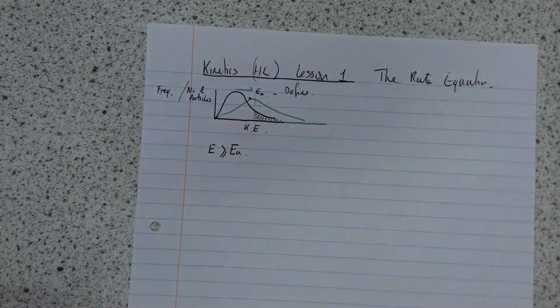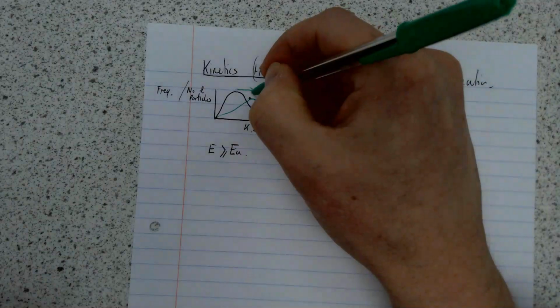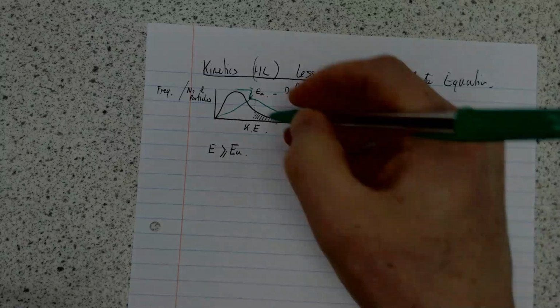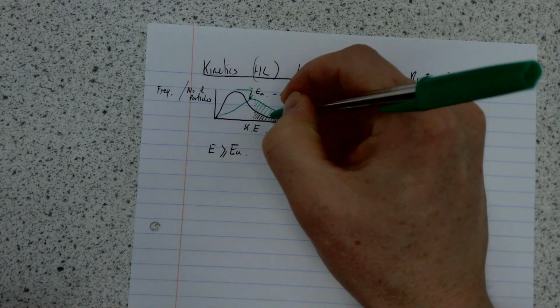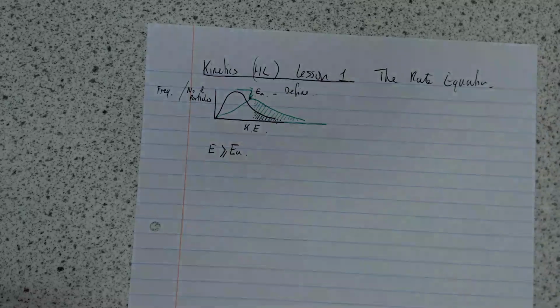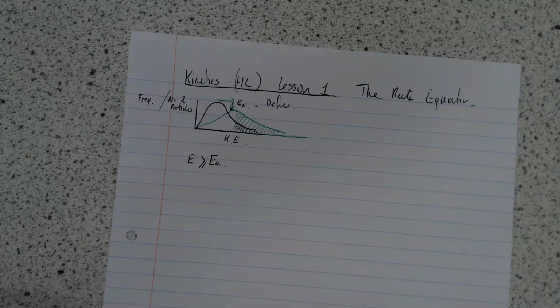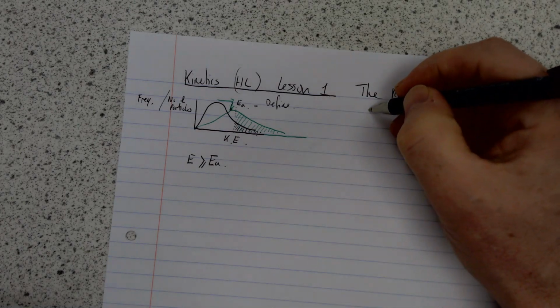But you get a mark for recognising that the peak is shifted to the right, but you also have to recognise that it comes down a little bit, and also that the proportion of particles that have E greater than EA, in other words, the proportion of the curve that's shaded now, has increased. We've got to be a bit tighter on that than you are, and I'll ask you that again either later in the lesson or at the start of the next one.